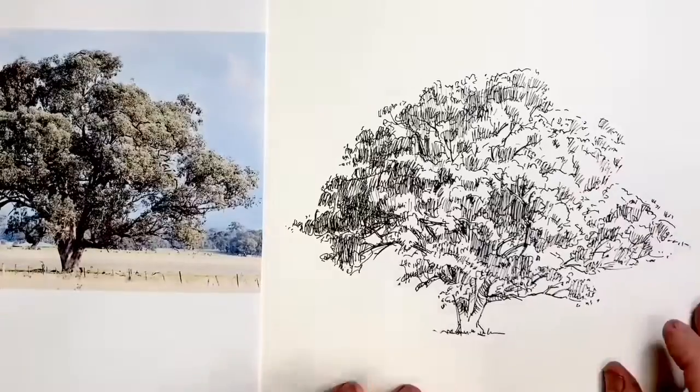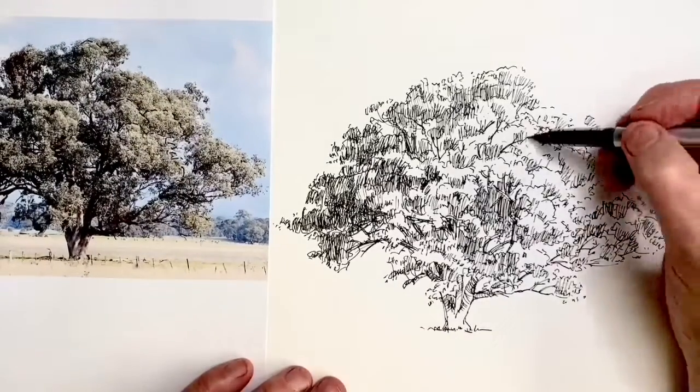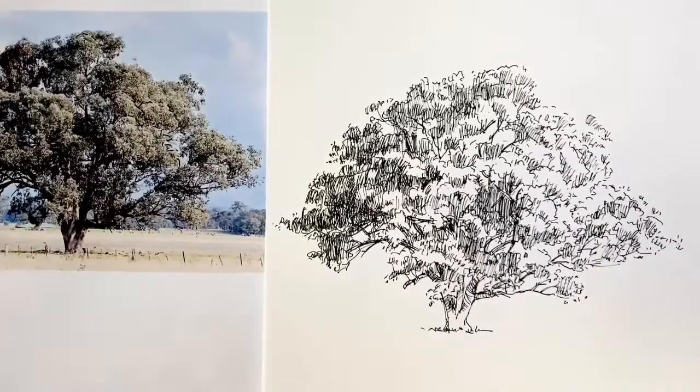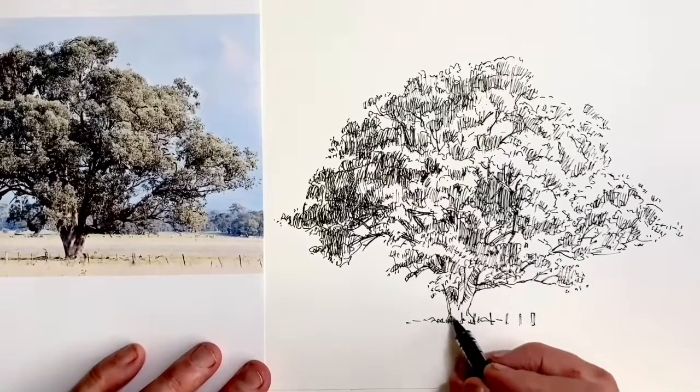It's easy to do. I did that several times back and forth as I drew this. When I felt I just got a bit confused with the line work, I forgot the lines and I went back to the tone, and that helped me establish the sense of the outline of the tree.